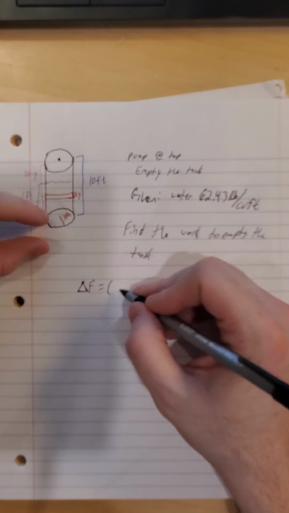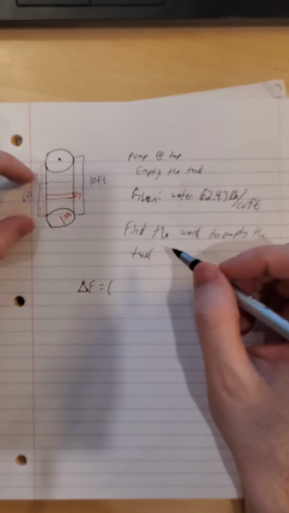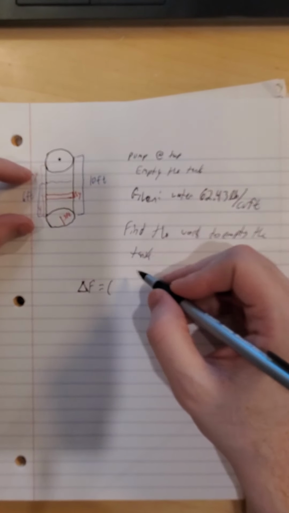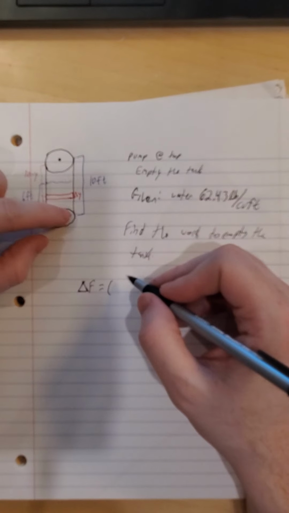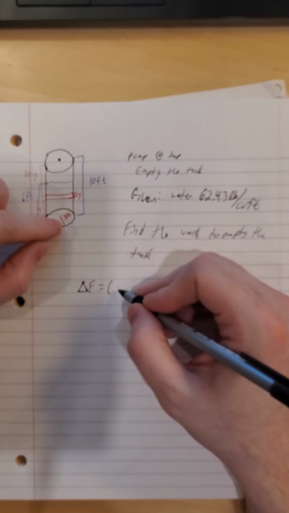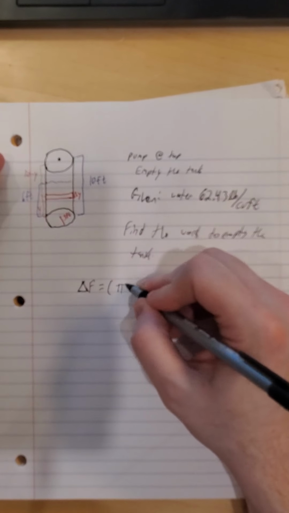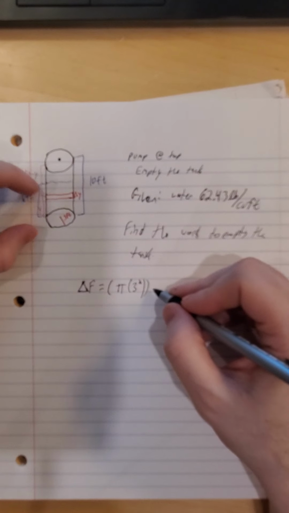So our weight, they gave us the weight of water based on a number of cubic feet. So first let's find out how many cubic feet of water we're going to use. Well, right circular cylinder, the volume, area of the base, pi r squared, times the height.